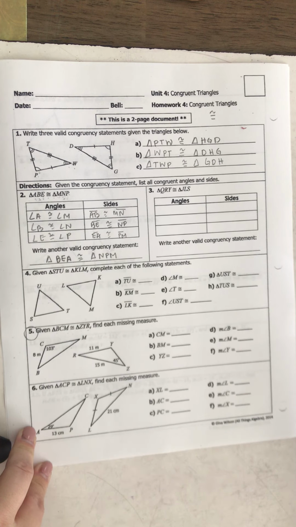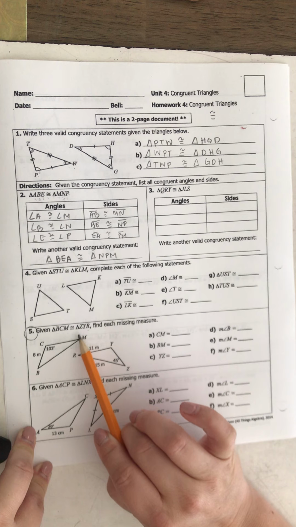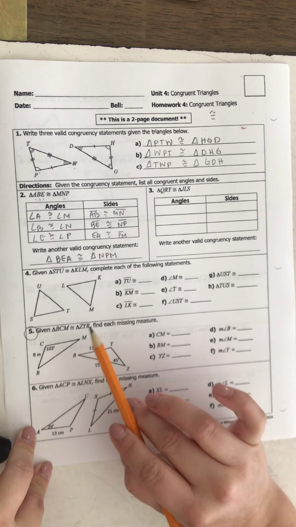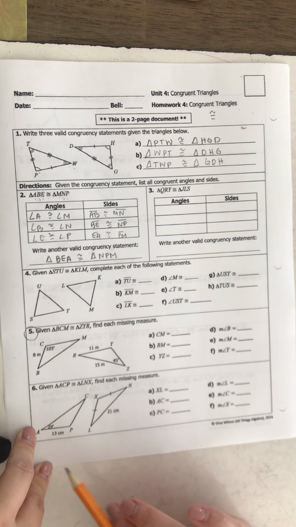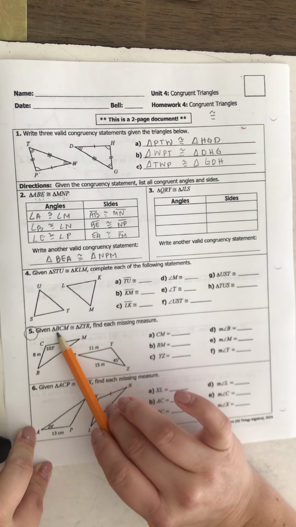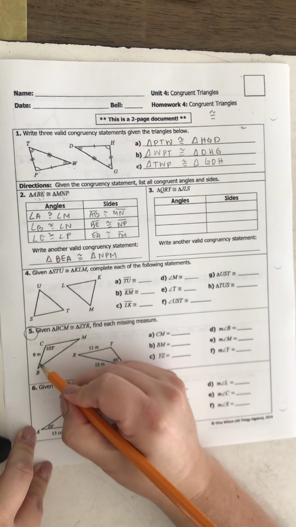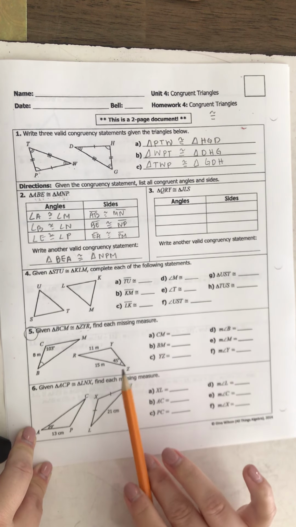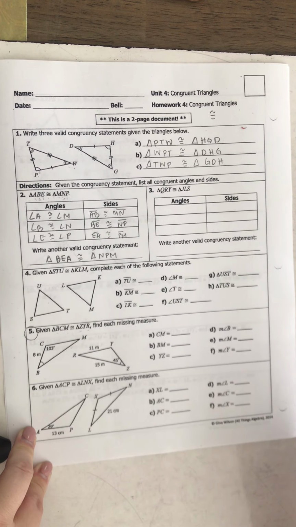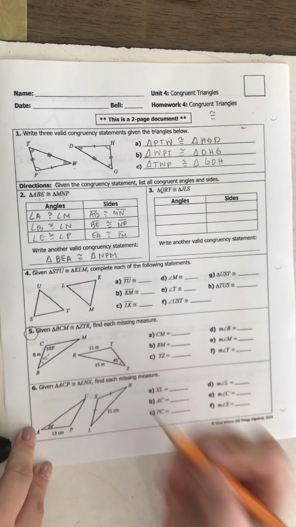Find each missing measure. So if these triangles are congruent, then I'm going to go ahead and put congruency symbols into these two triangles. All right, so B has to be congruent to Z. So I'm going to go ahead and create a symbol that tells you that. So B congruent to Z. So that means the measure of these two angles are exactly the same. So I'm going to go ahead and put that this angle is also 45 degrees.